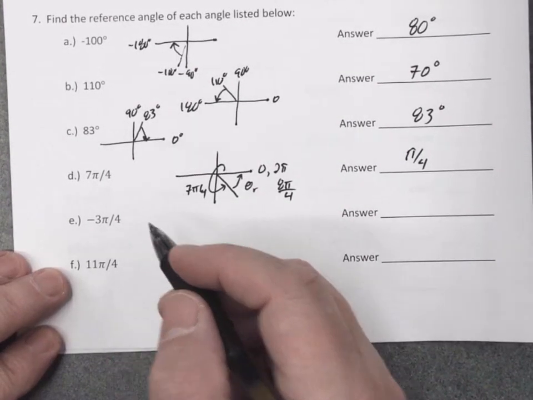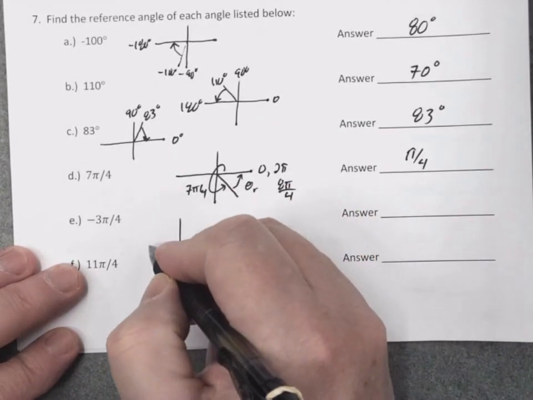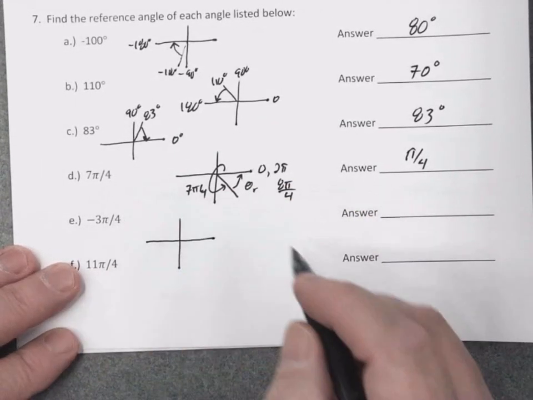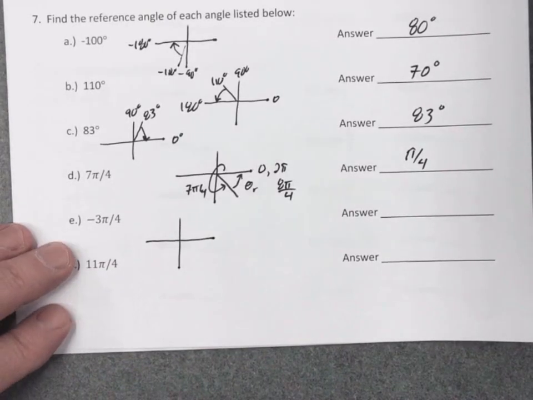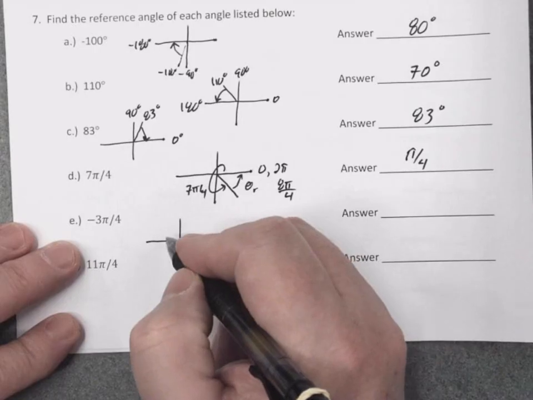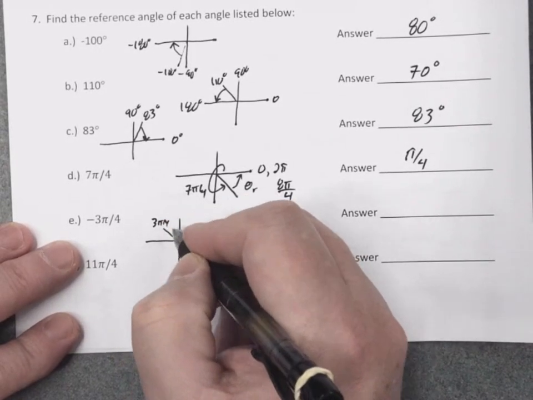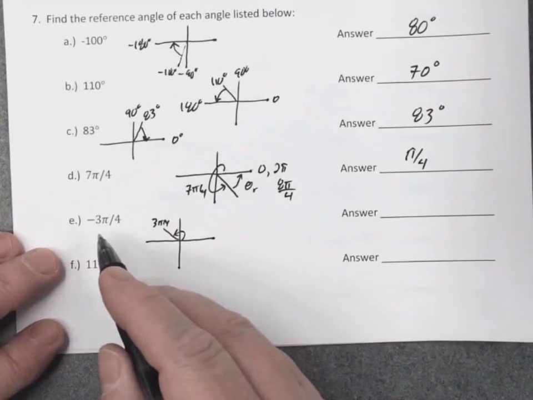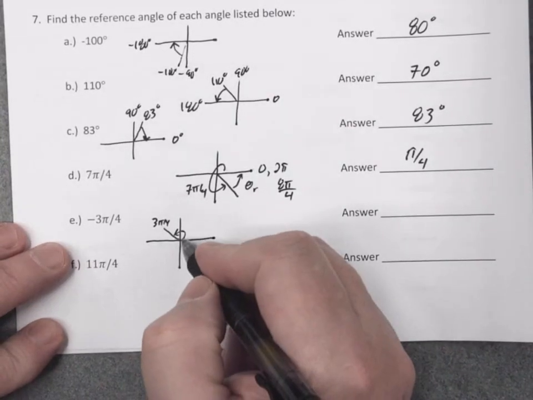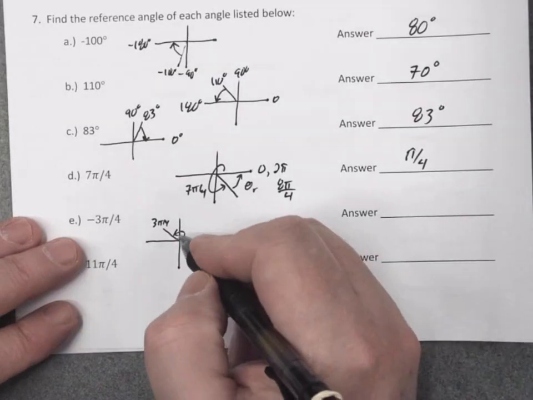All right, negative 3 pi over 4. Negative angle now. It's actually a special angle if it was positive. So what I typically do is I say to myself, well, 3 pi over 4 is right here. So if I want negative 3 pi over 4, I have to go the same distance except the opposite direction.